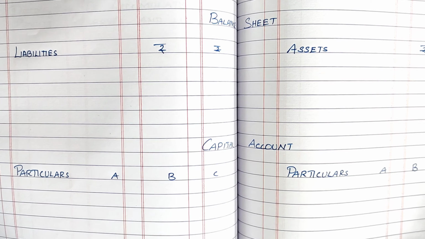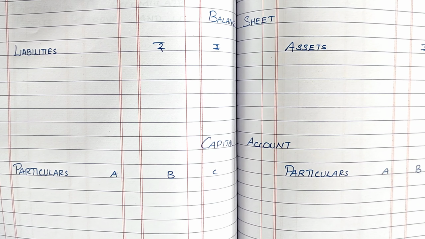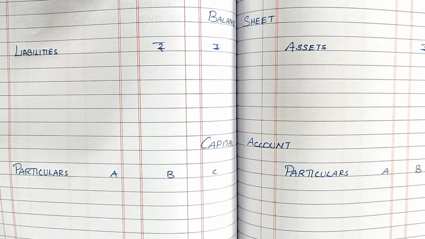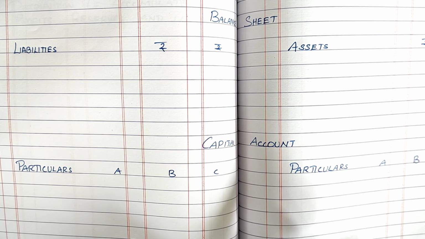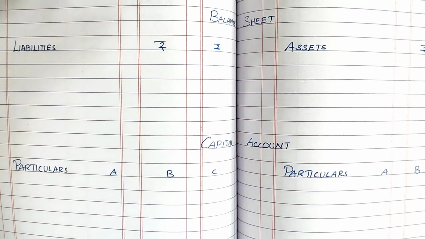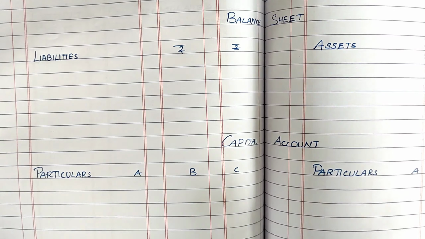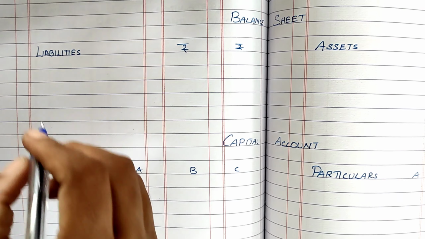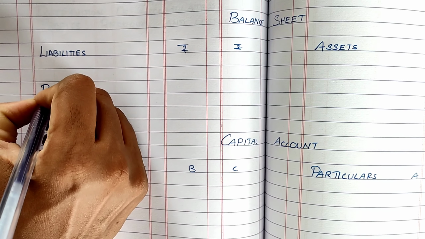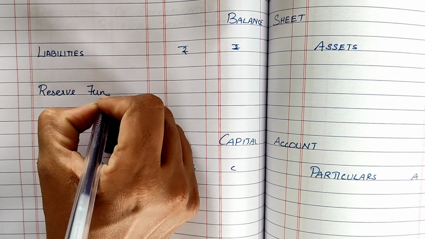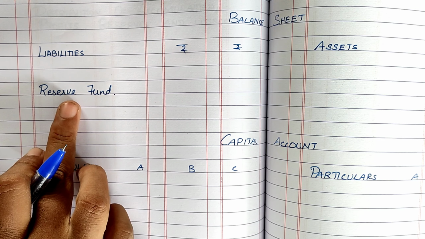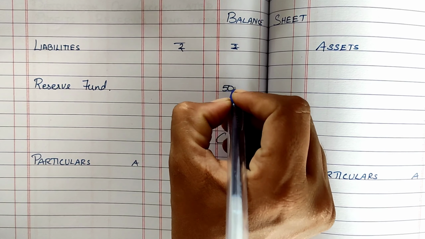So I've taken the balance sheet to show you from the balance sheet where it has been transferred into the capital account so that the journal entry can be easily given. So this is your rough column work, or you can do it in your mind also. In the balance sheet, usually a reserve fund or the general reserve will be on the liabilities side. So the reserve fund which is given in this problem is on the liabilities side, which is 50,000.